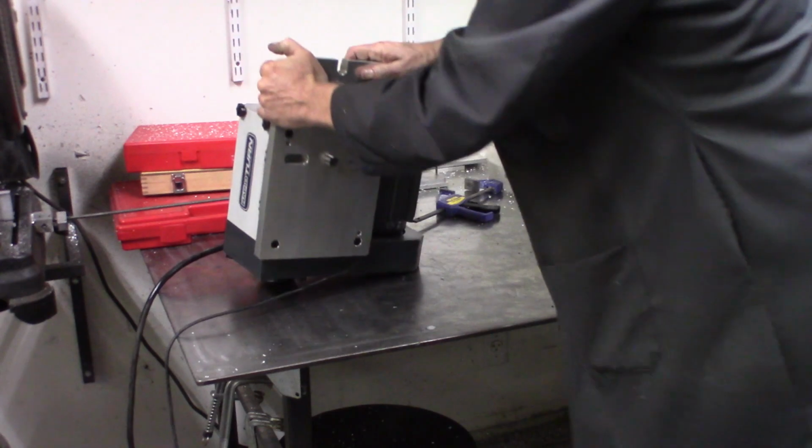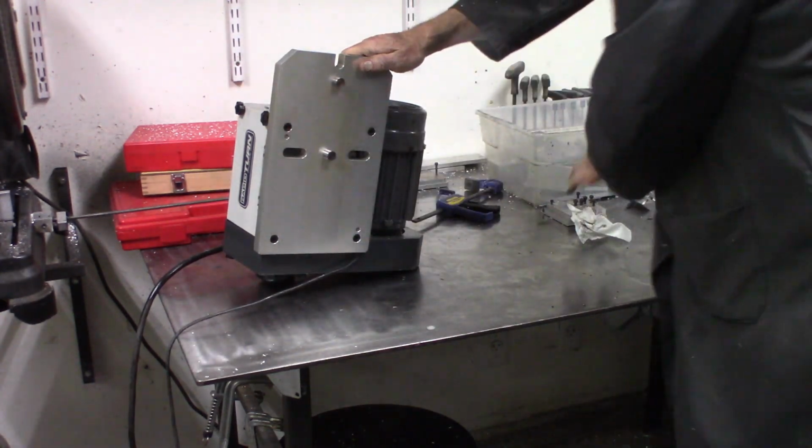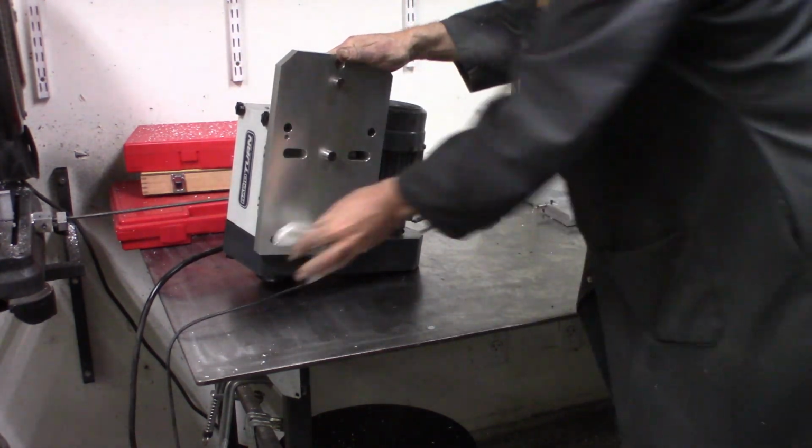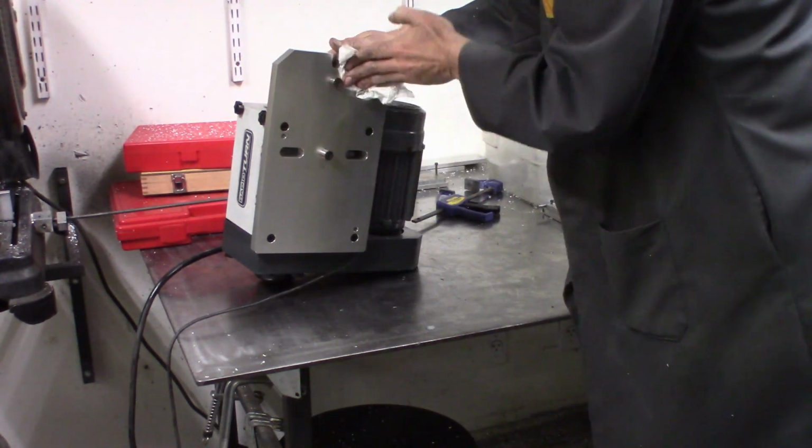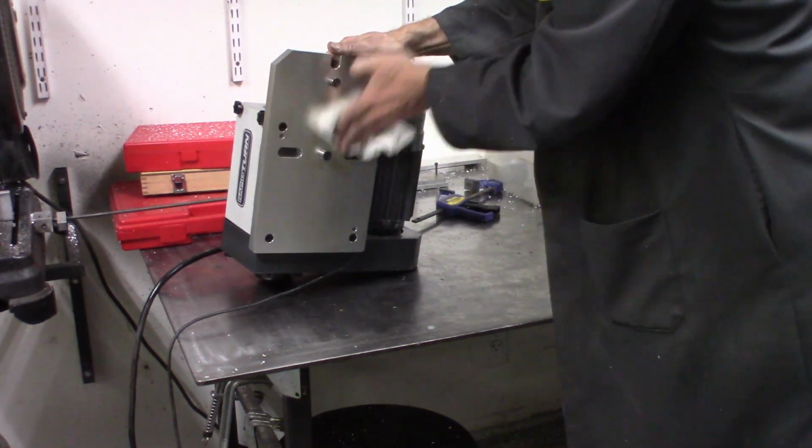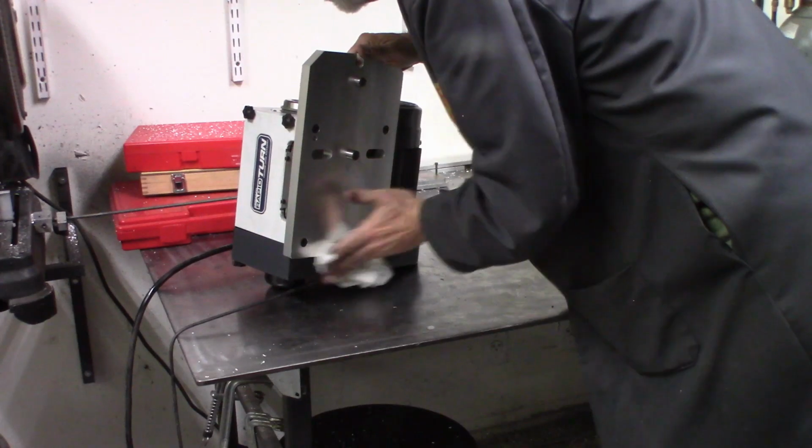It's got some locating pins on the bottom that make it somewhat convenient to do the setup.